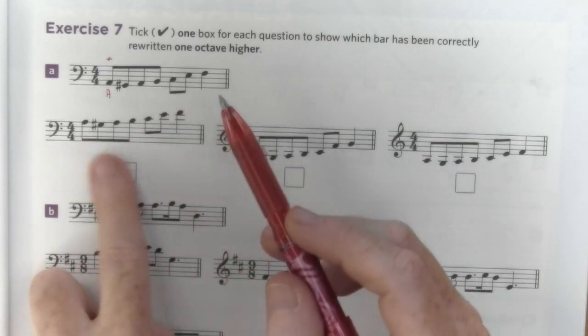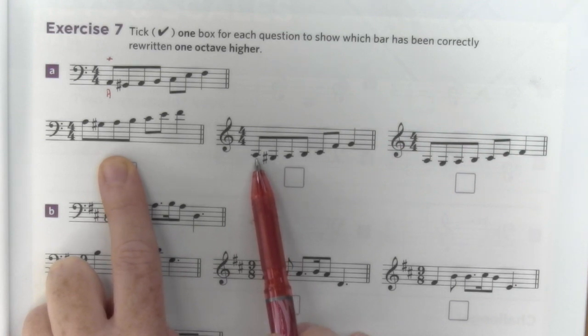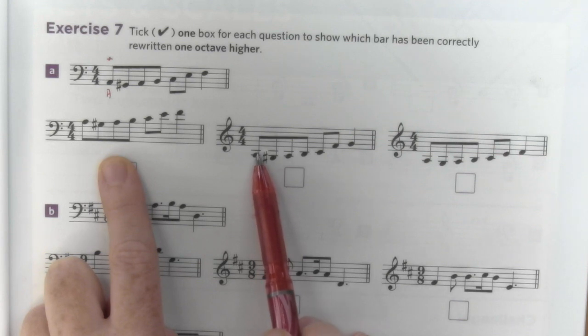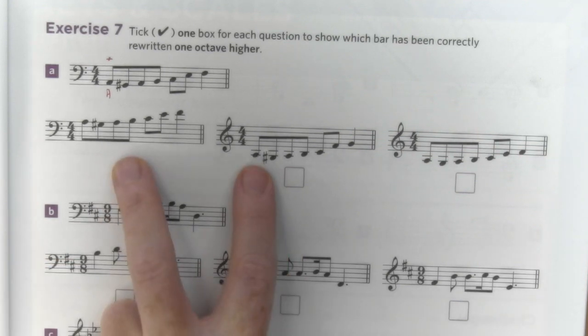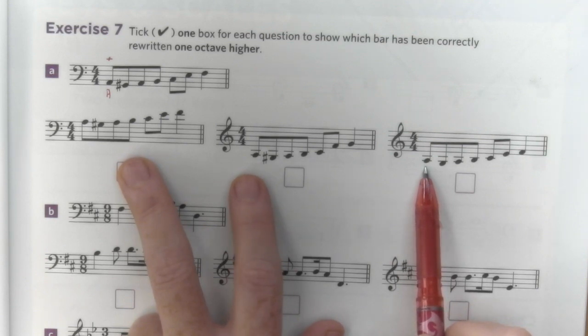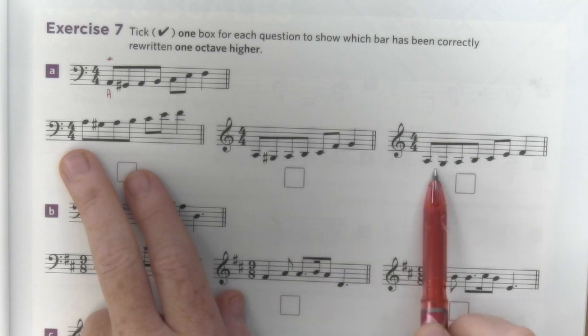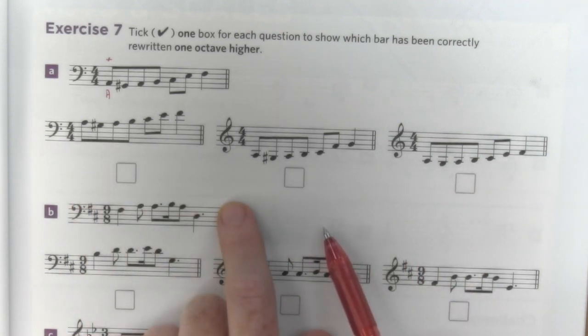So this could be, I put my finger on it. This La is just below middle C, so this could be, and this La is also close to middle C. So all three of them can be correct. What do we do now? Shall we check the notes?